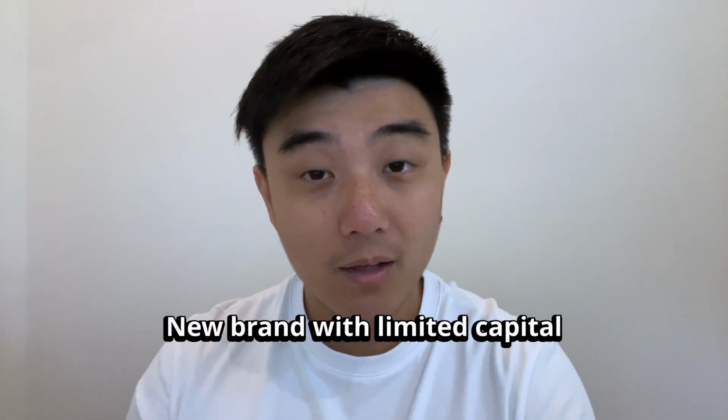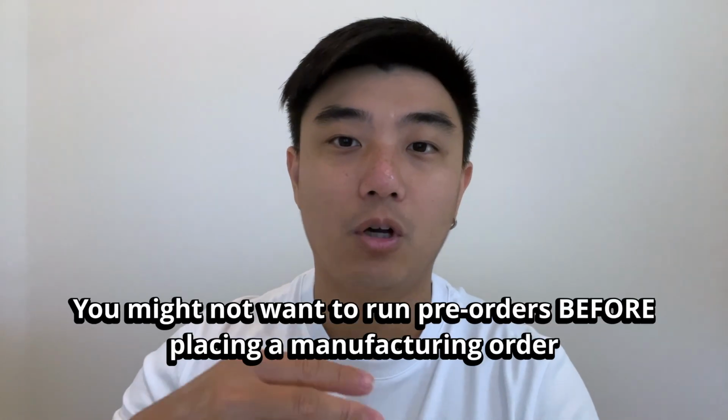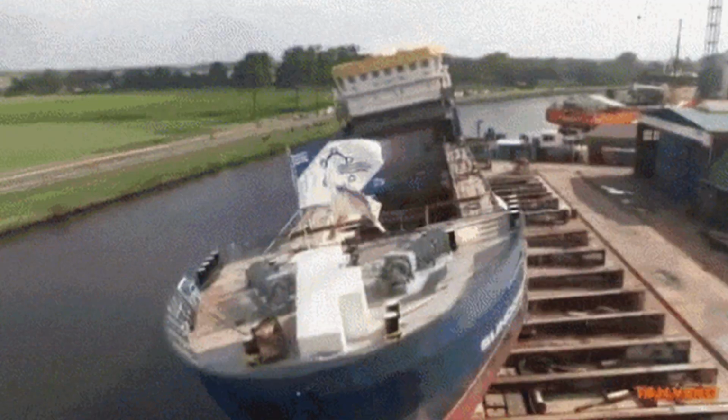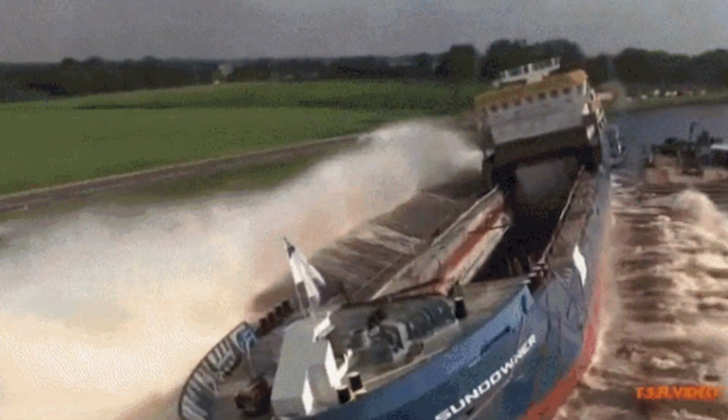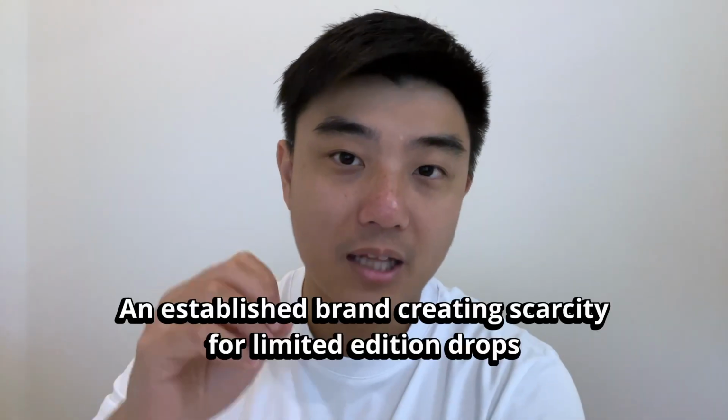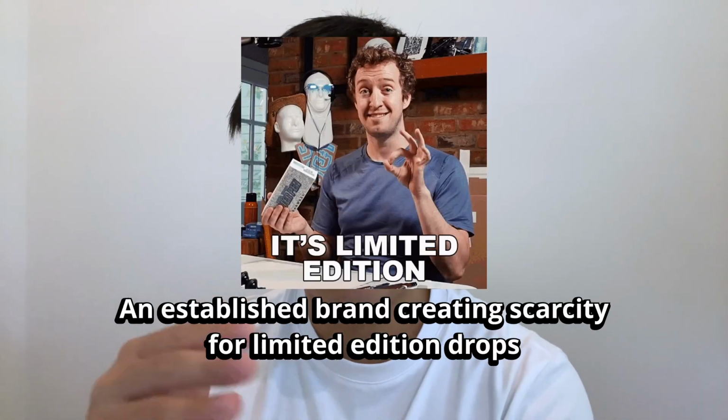You might be a new brand with limited capital. You might not want to run pre-orders before you place a manufacturing order. You simply want to wait till the stock is on its way to the warehouse and you open up pre-orders and secure cash flow earlier. Or you might be an established brand who wants to create scarcity with limited edition drops.